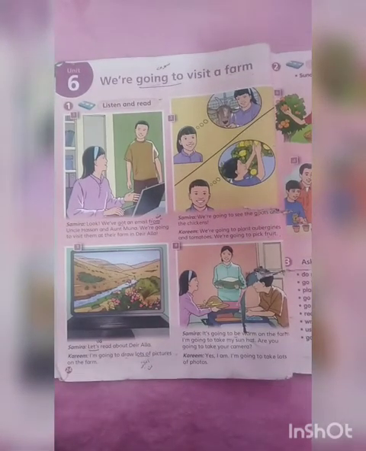Is it going to be cold on the farm? No, it isn't. It is going to be warm on the farm. So Samira decided to take her sun hat. And why is Kareem going to take his camera? Because he is going to take lots of photos.